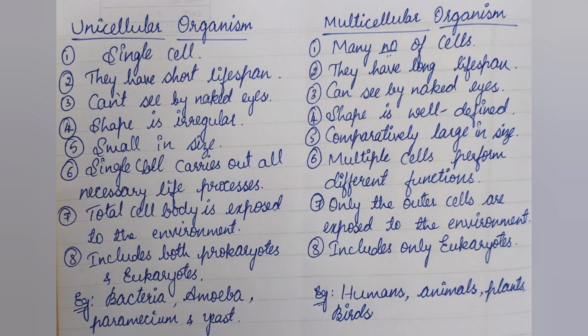Third point, we cannot see by naked eyes. As the unicellular organisms are made up of a single cell, we cannot see them by our naked eyes because they are very minute, they are very teeny particles. So under the microscope only we can see this unicellular organism. But the multicellular organism we can see by our naked eyes because they are huge in structure.